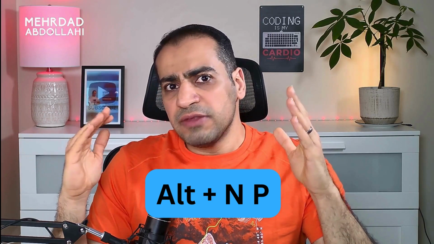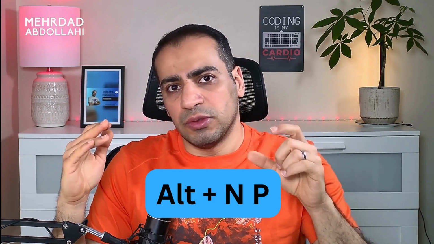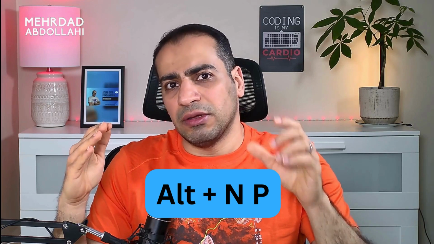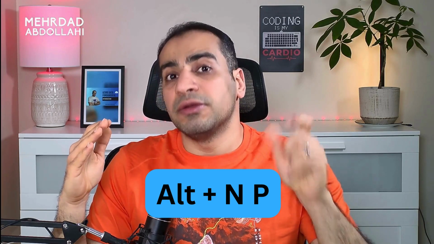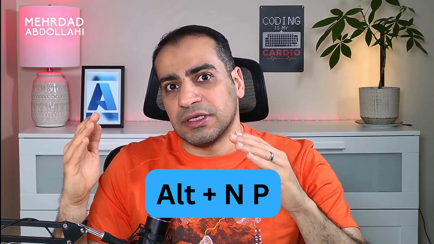You hold the Alt key and N, release both, and then press that letter key on your keyboard. So let's jump into the portal and see how we can make use of these shortcuts.